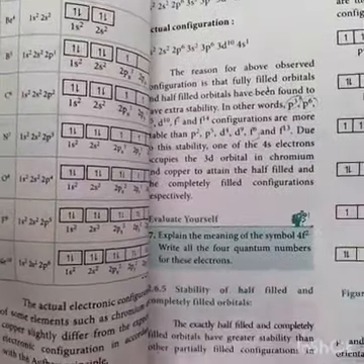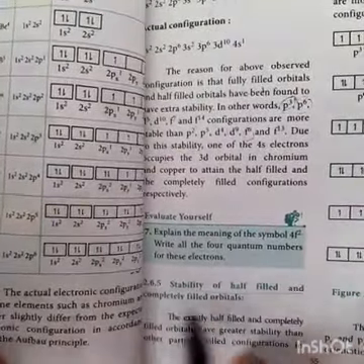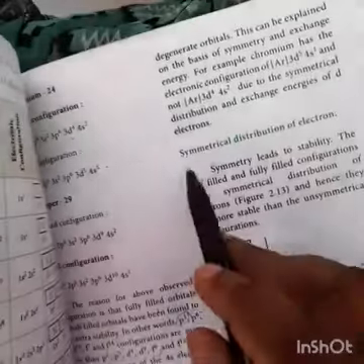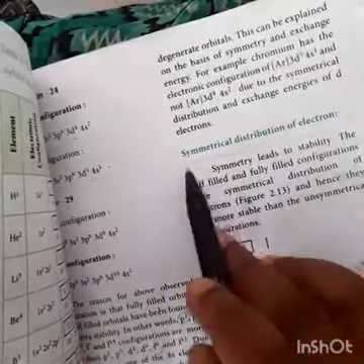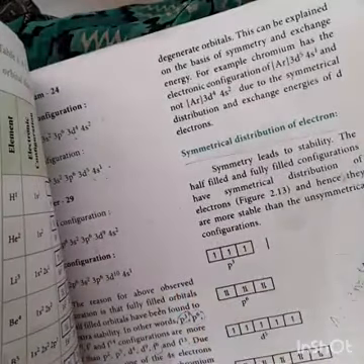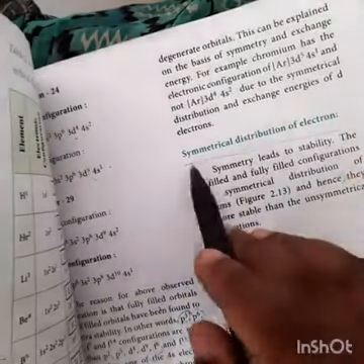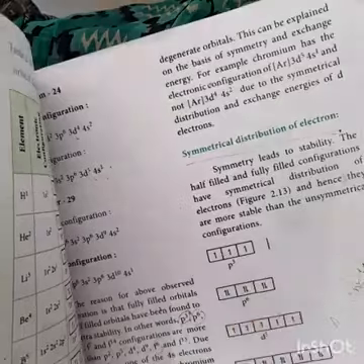And then today we studied stability of half-filled and completely filled orbitals. Okay, the half-filled and completely filled orbitals are very stable compared to partially filled orbitals. How they are very stable, we studied, because of the exchange energy.